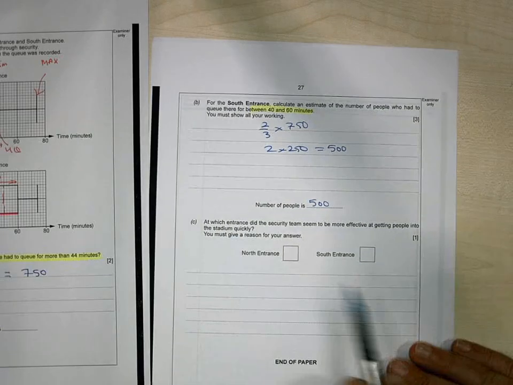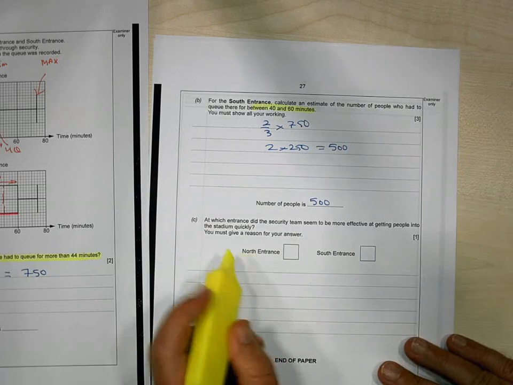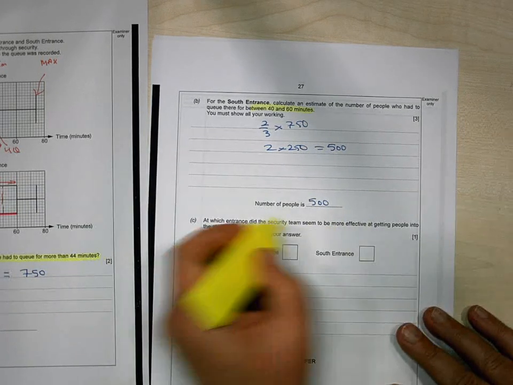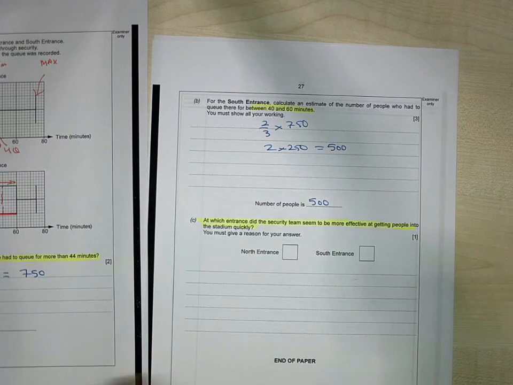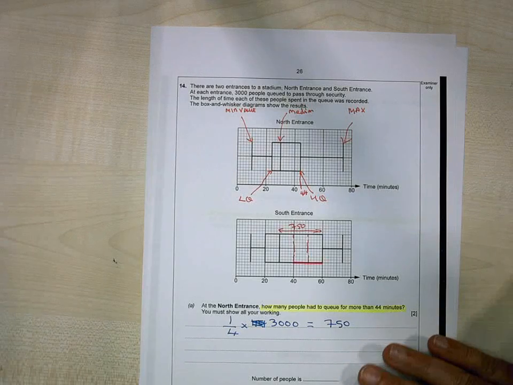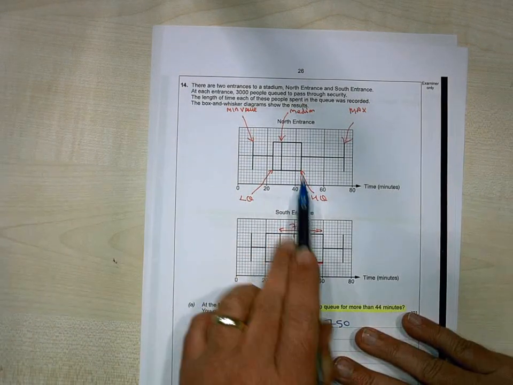And then finally, at which entrance did the security team seem to be more effective at getting people into the stadium quickly? You must give a reason for your answer. So let's take a look at the upper quartiles.